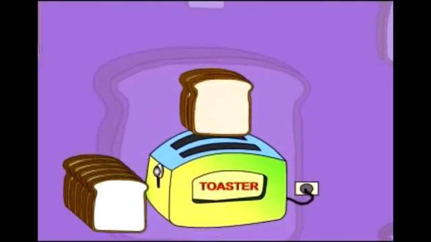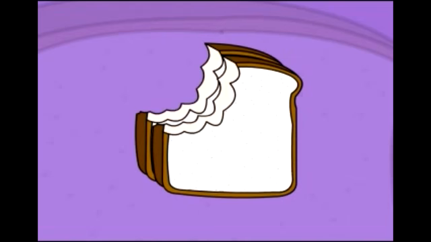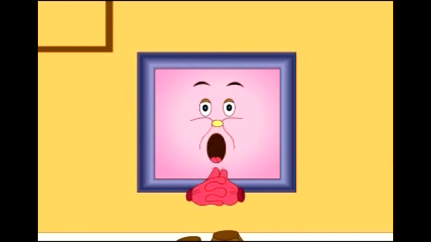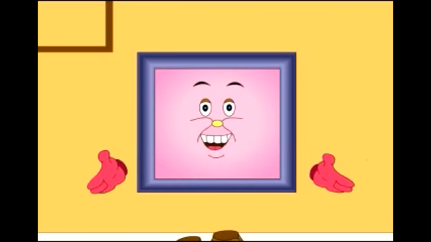Even loaves of bread can be square-shaped. Don't you think so? Hey! Someone has bitten a piece of the bread. Ha ha ha ha ha! I hope now you know everything about a square. Let us learn about some more shapes.